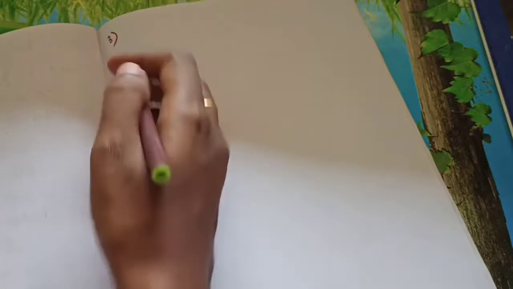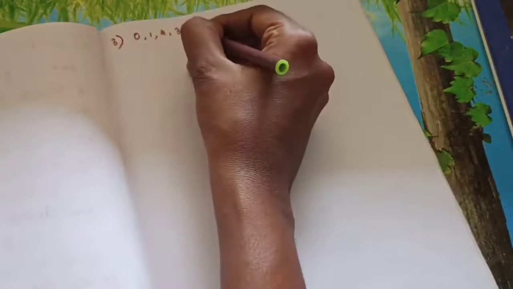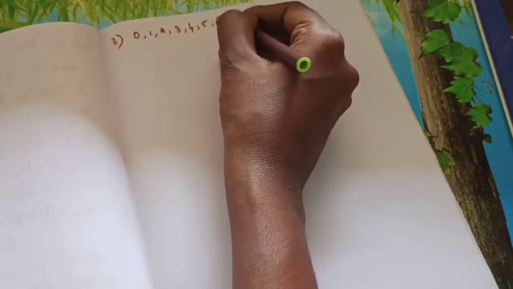Problem number 3. I am reading the question from your work. How many 6-digit telephone numbers can be constructed with the digits 0, 1, 2, 3, 4, 5, 6, 7, 8, 9, if each number starts with 35 and no digit appears more than once?